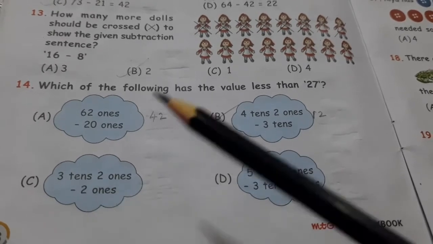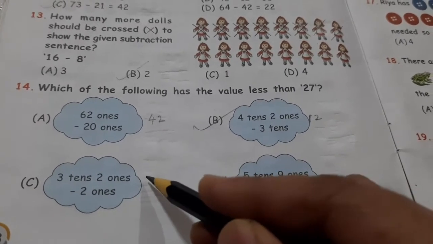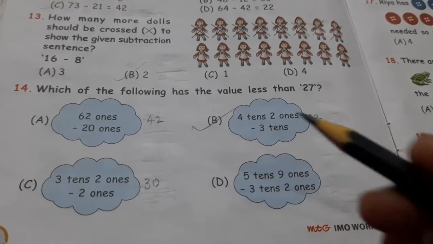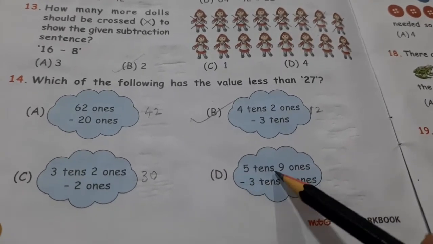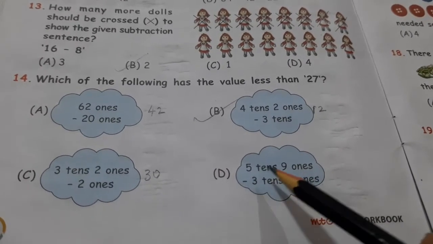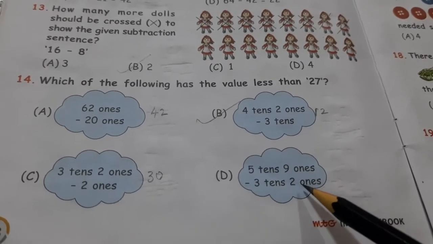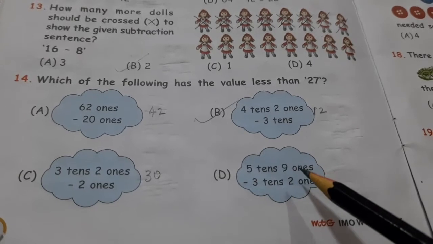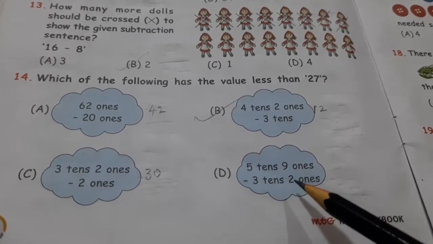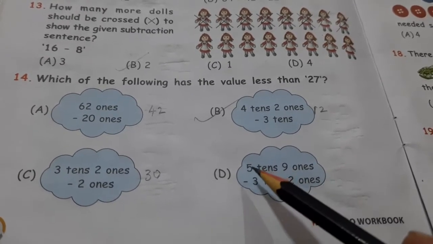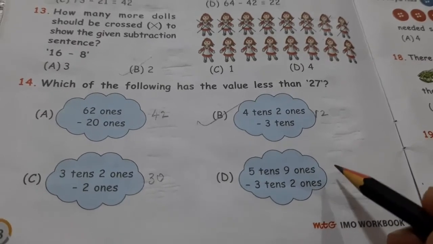So 32 minus 2 is equal to, this is 30, right? And this is 5 tens and 9 ones, which is 59 minus 3 tens and 2 ones. So 59 minus 32, right? So which is equal to 27.